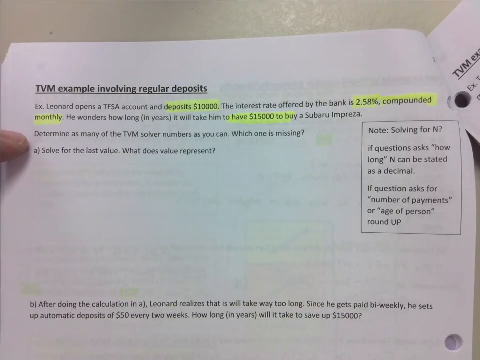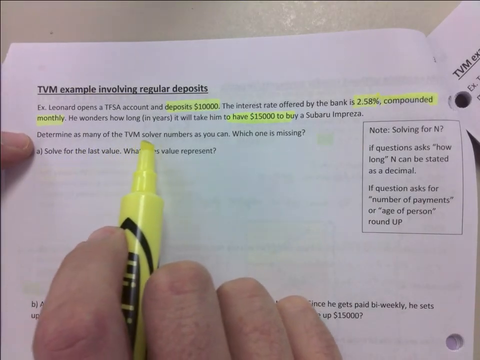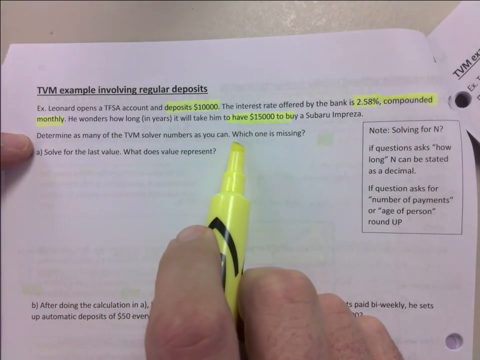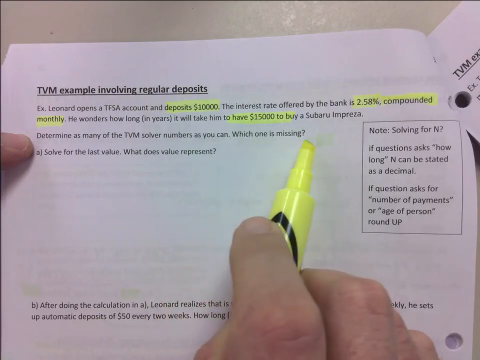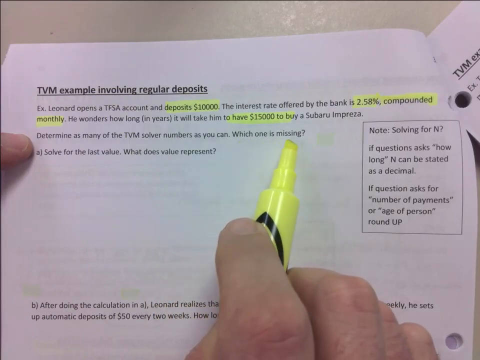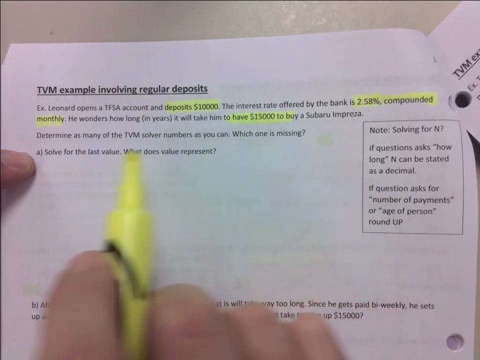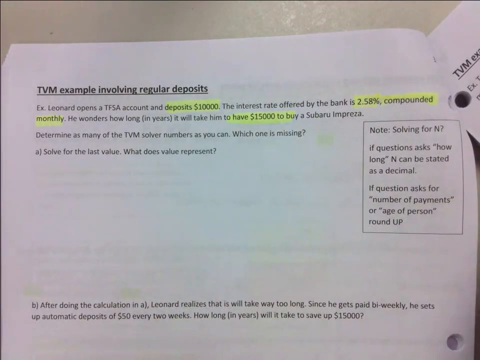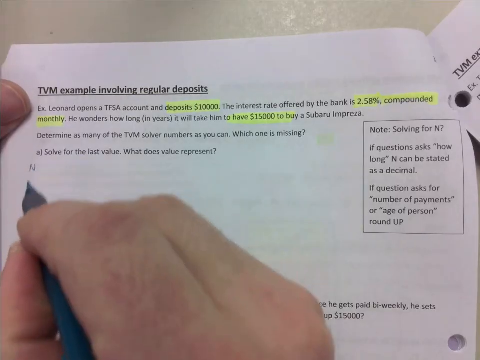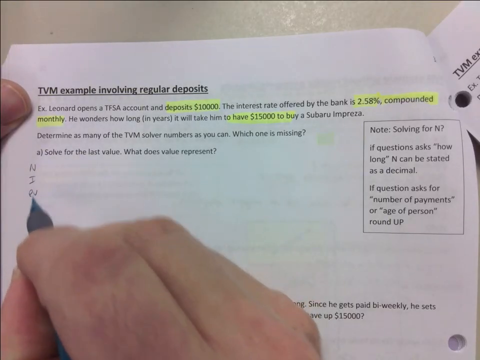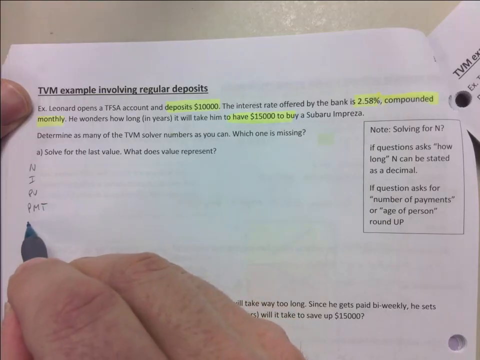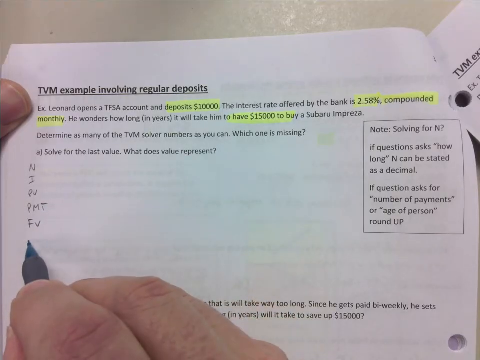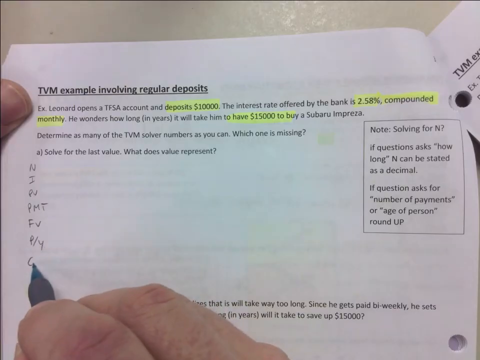Right now, I'm just going to ask you to determine as many of the TVM solver numbers as you can. Then we're going to figure out which one is missing, and we're going to solve for the one that's missing. So let's enter this: N, I, PV, PMT, future value, PY, CY.